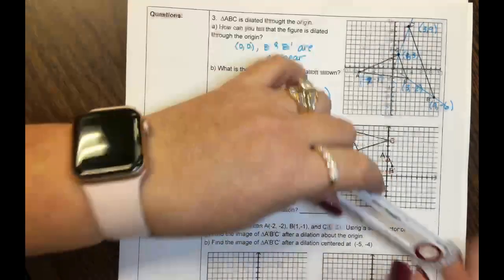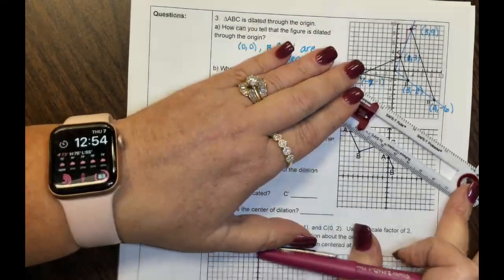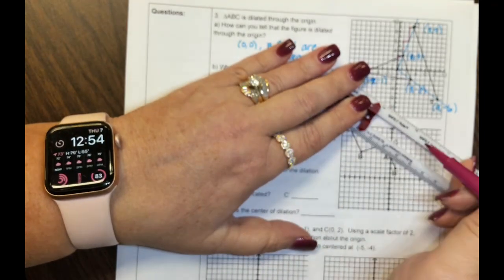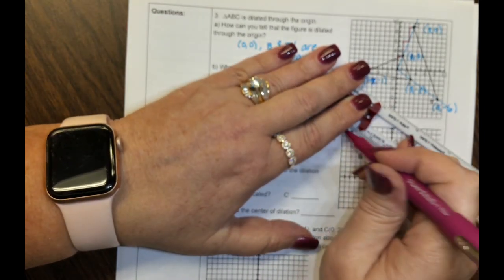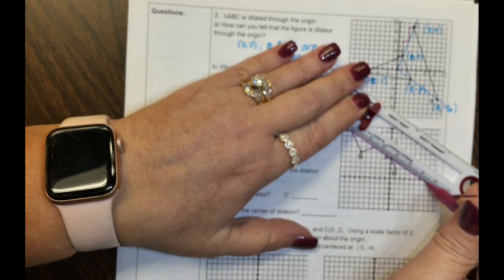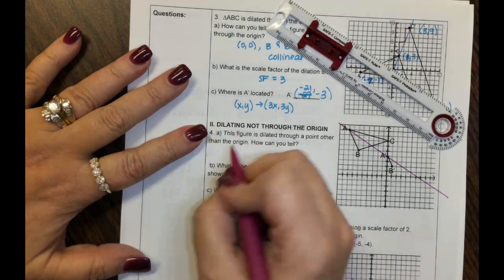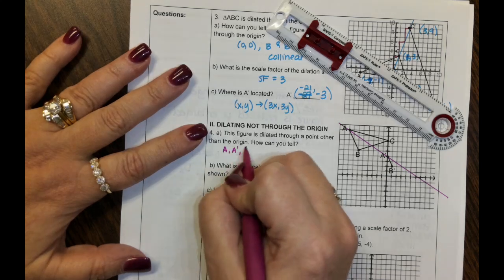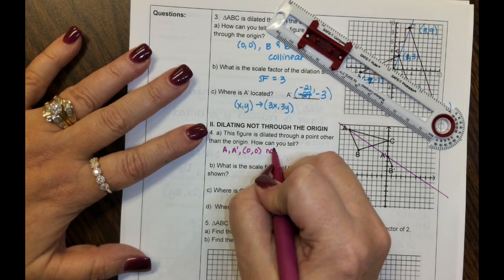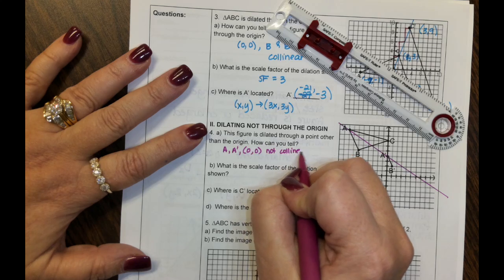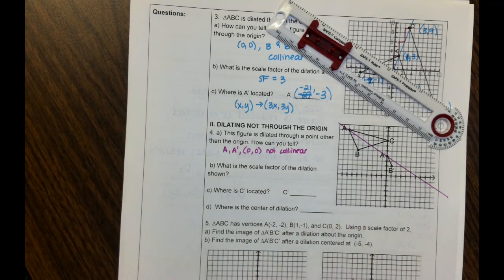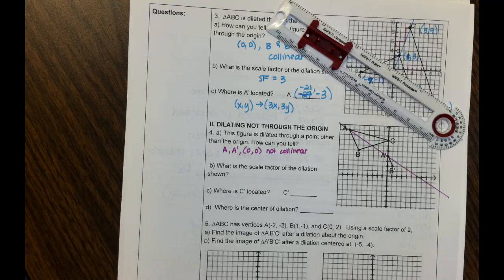This figure is dilated through a point other than the origin. How can you tell? Well, if I connect A to A prime, try to do it really straight because we'll need this in a minute. Notice that that line doesn't go back to 0, 0. So the reason that we know that it's not dilated through the origin is because A prime and 0, 0 are not collinear. They're not on the same line. Now, what does that mean? That means we can't use the rule. We can't just multiply all of the original coordinates to find the new coordinate. So how do we find the scale factor?